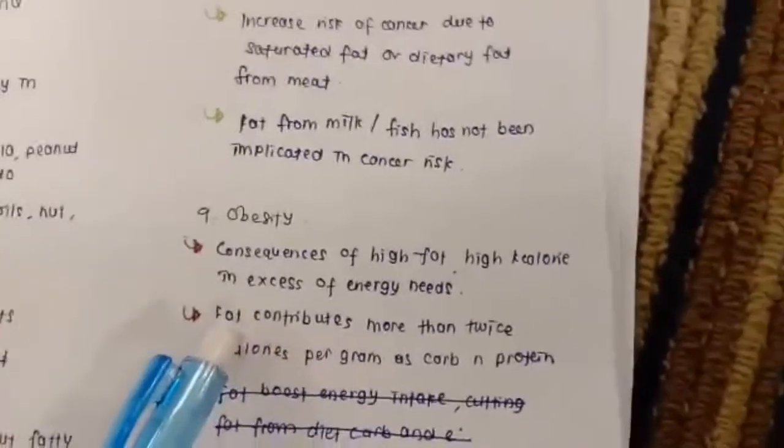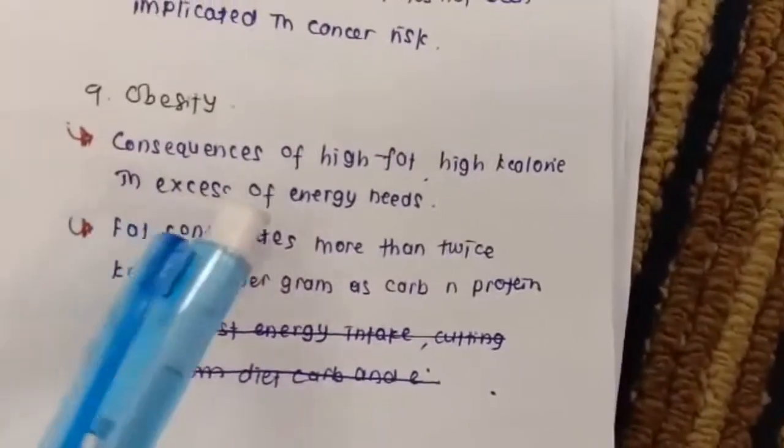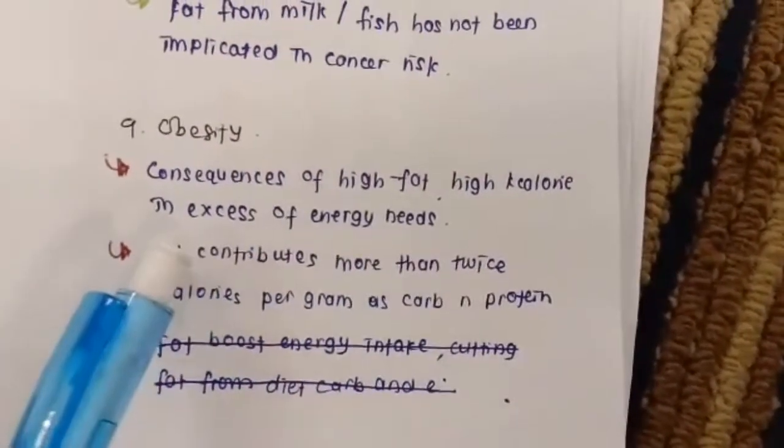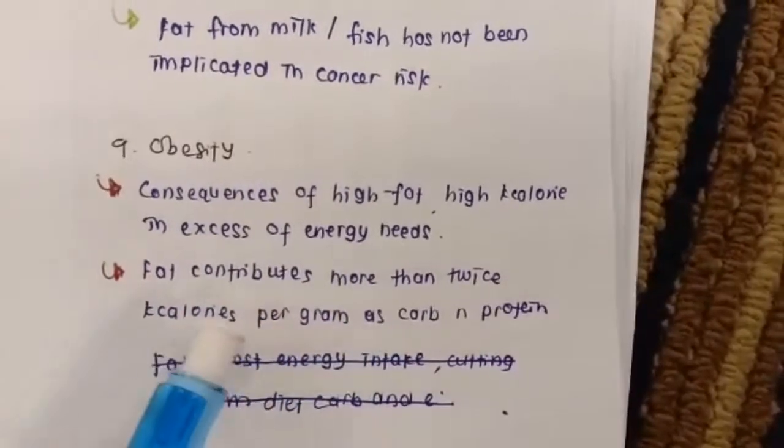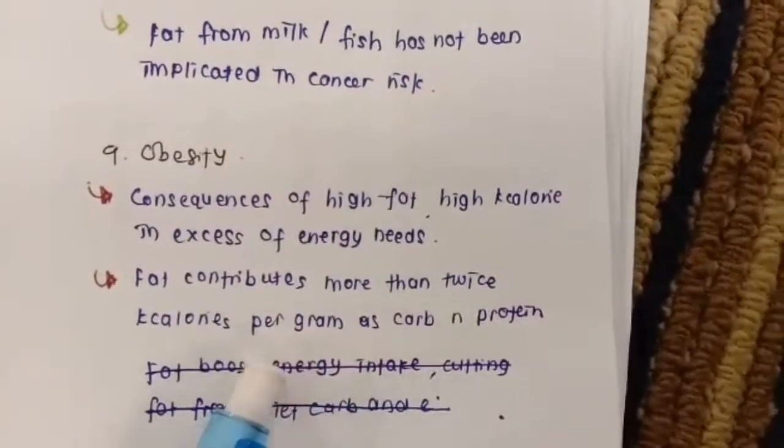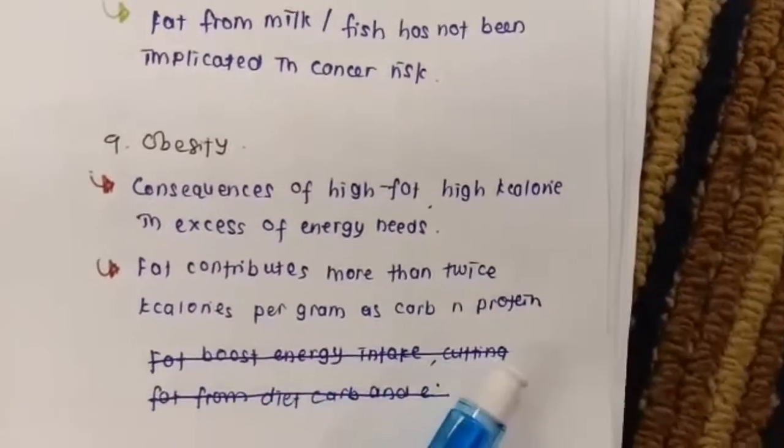Last one is obesity. This is due to the consequences of high fat, high kilocalories in excess of energy needs, and fat contributes more than twice the kilocalories per gram as carb and protein.